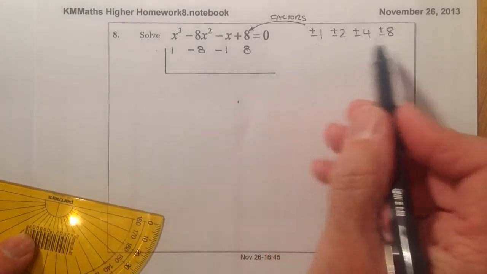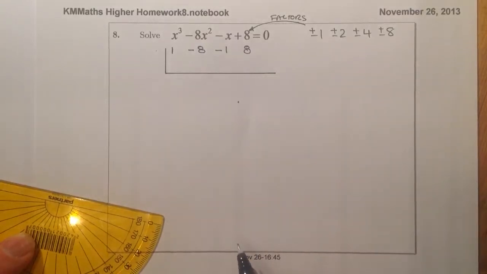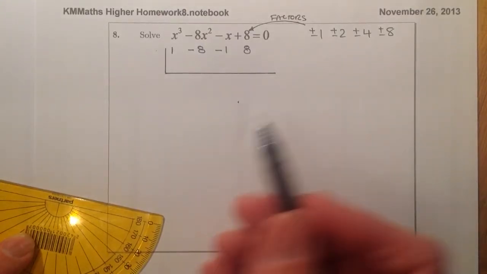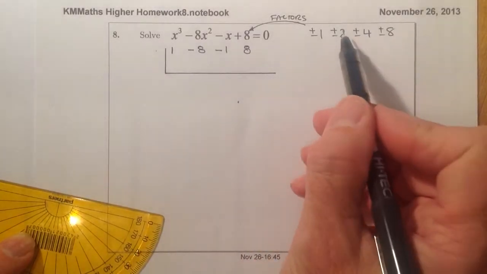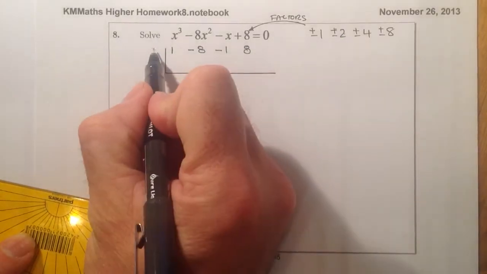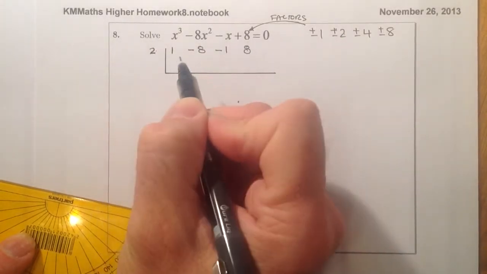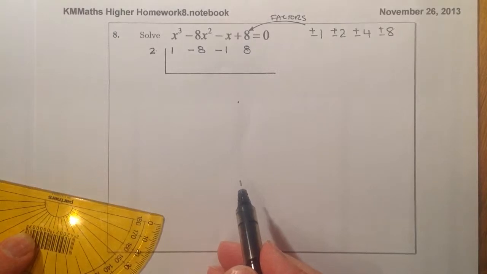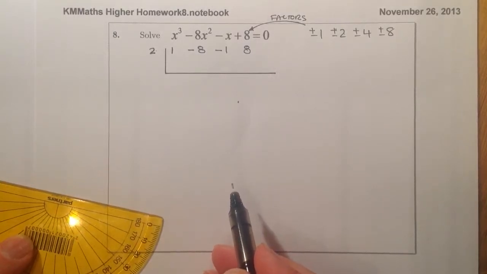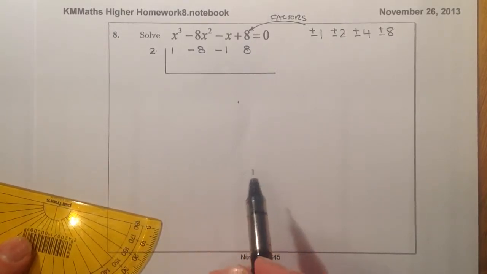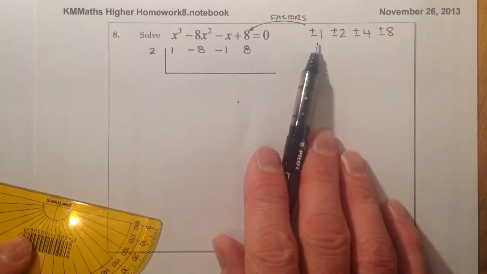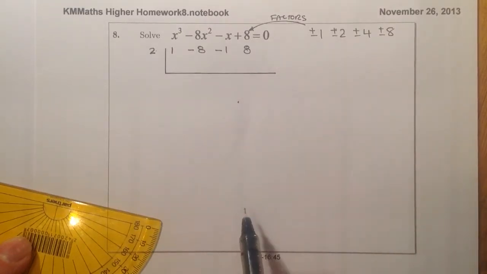And I can choose any one of these to try and make this work. For talking's sake, I'll try plus 2. So that would be trying to say that a root equals 2. Now I already know what the answer is, because I've shown you on the graph, but you've got to start at some point. I would usually start with plus 1, minus 1 and work through from there.